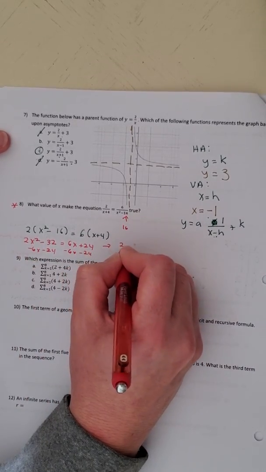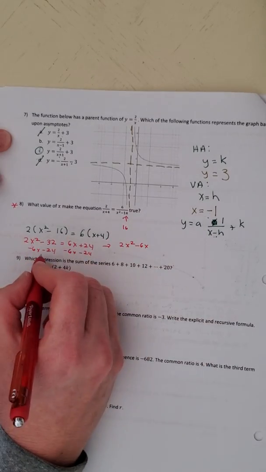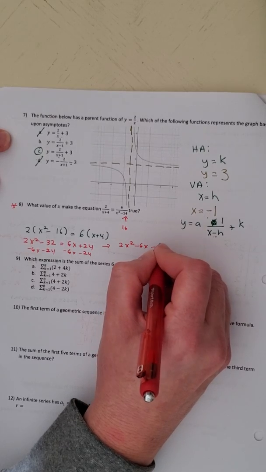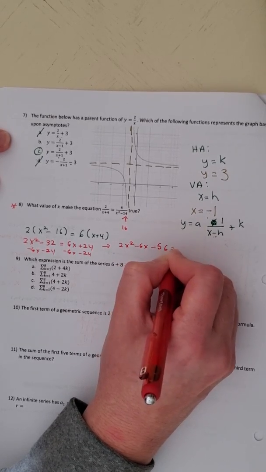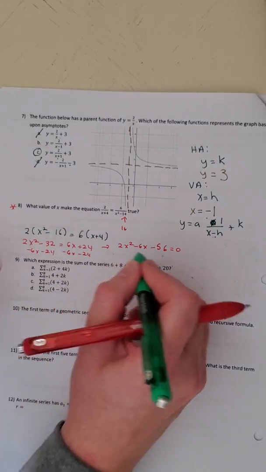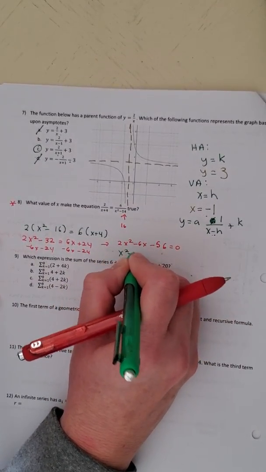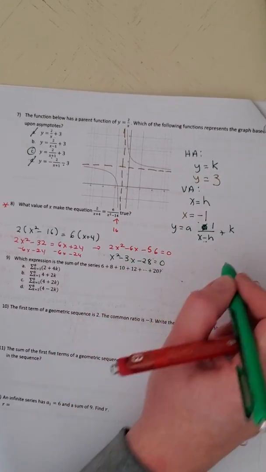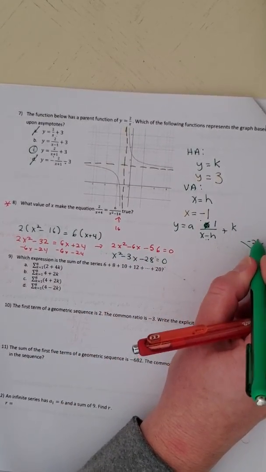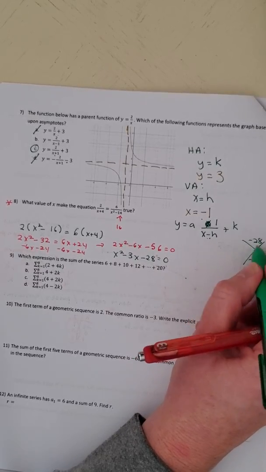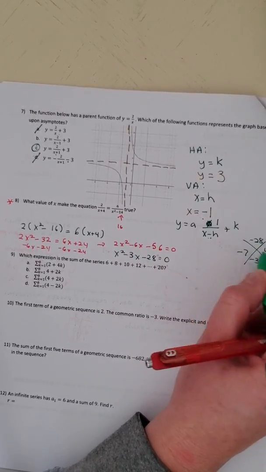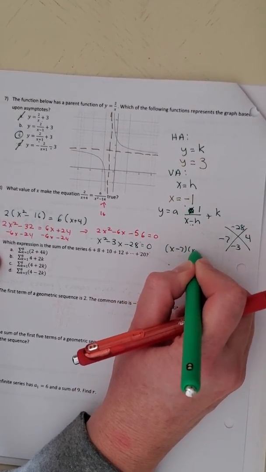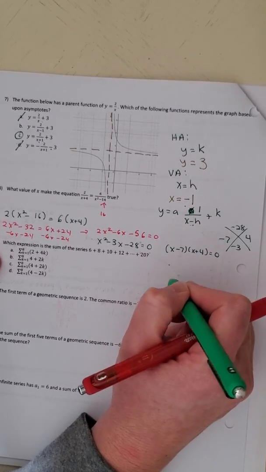And I would have 2x squared minus 6x minus 56 equals 0. Now since I have a 0 on the other side, I can divide everything by 2. I get x squared minus 3x minus 28 equals 0. And then I can factor this. That gives me negative 28 and negative 3. So negative 7 times positive 4 is negative 28 and adds to negative 3. So I would have x minus 7, x plus 4 equals 0.